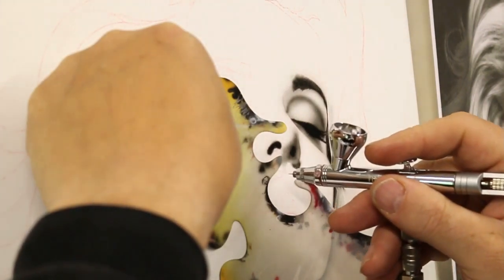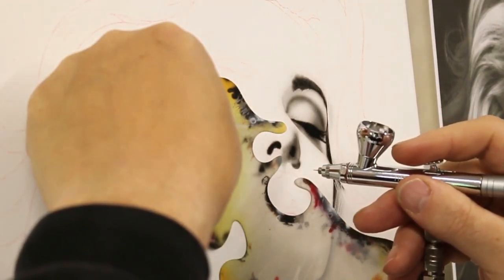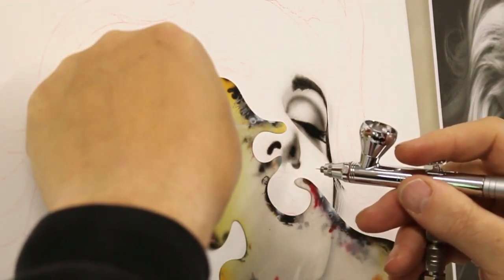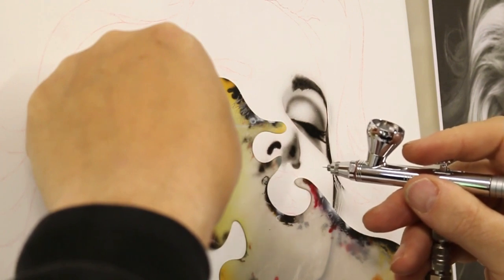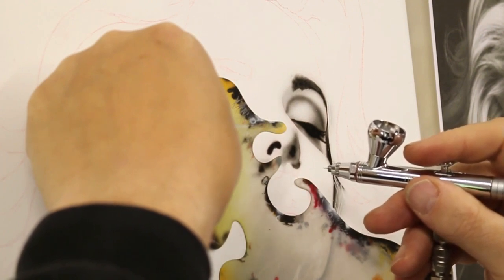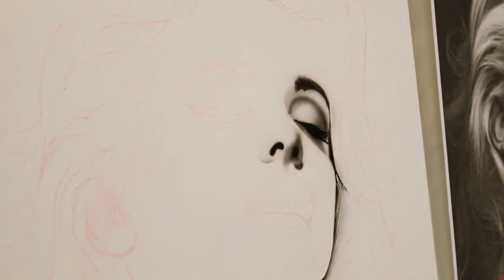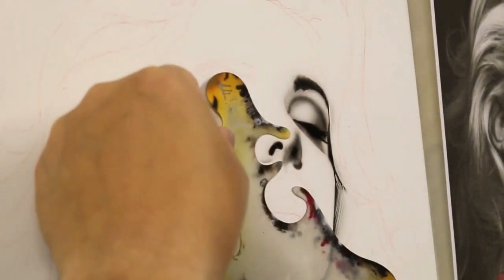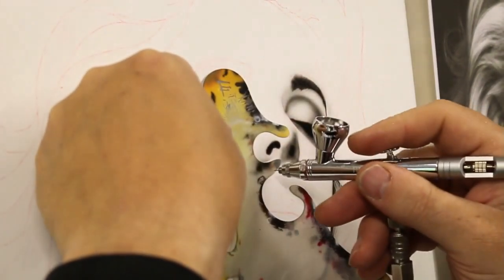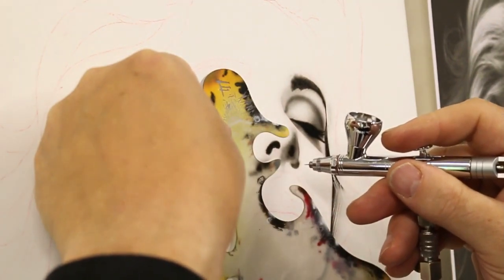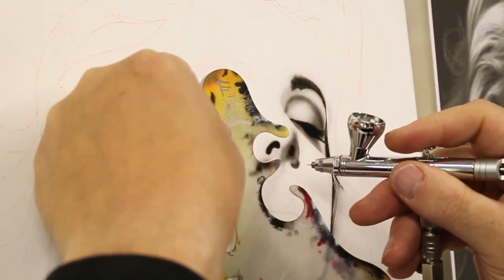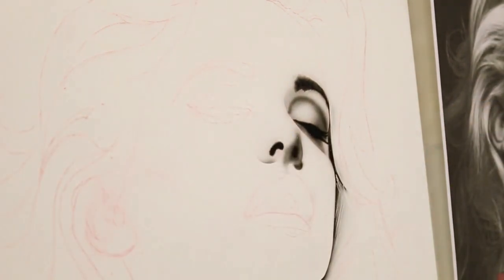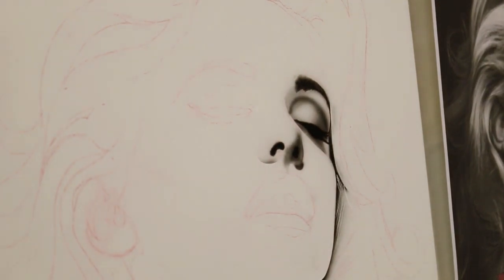Start it a little bit by a little bit, and I'm just going to dust. I don't want a huge amount of shading there. Yeah, so I want to come a little lower. So that's why I dusted it rather than going heavy.